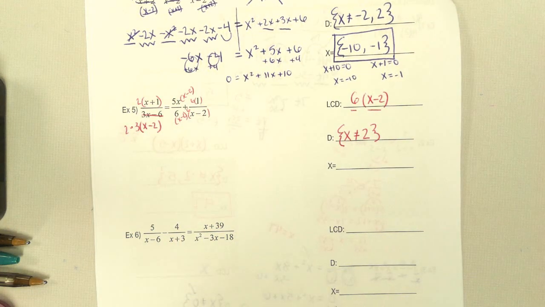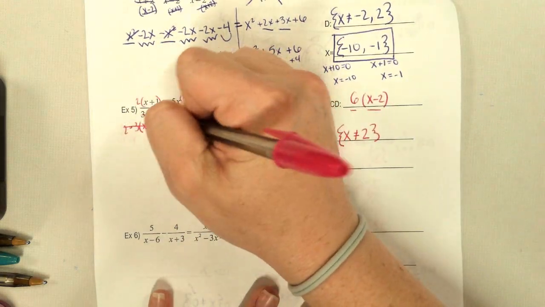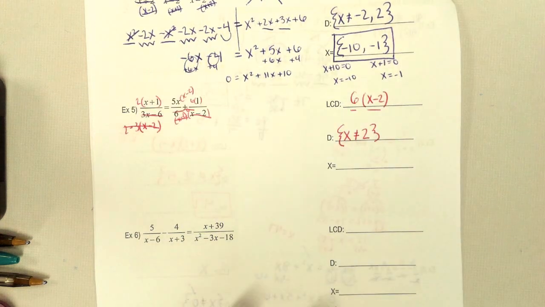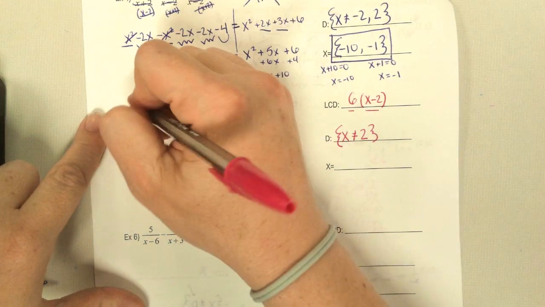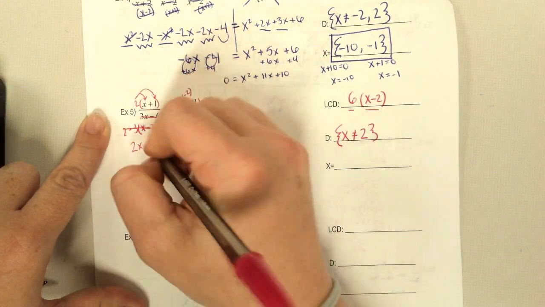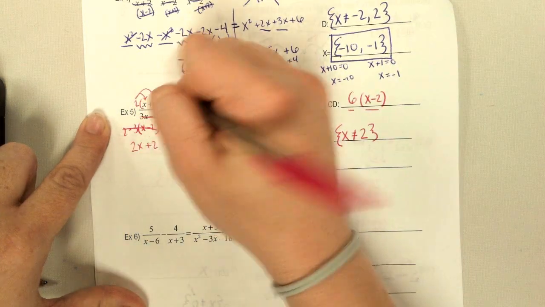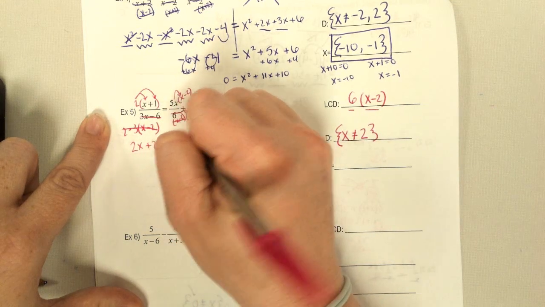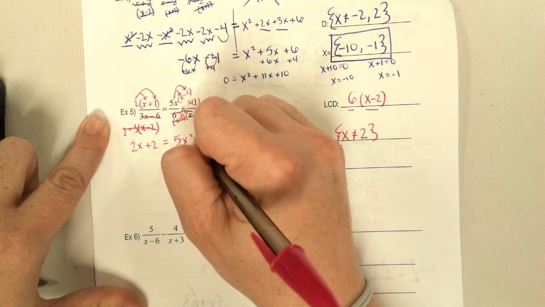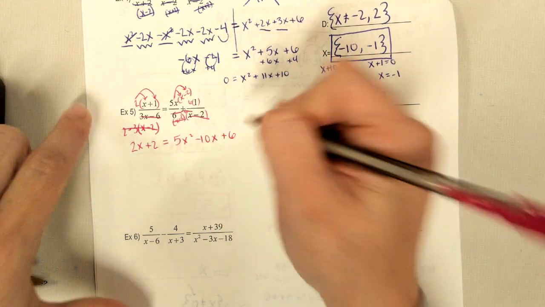Now are all our denominators 6 times x minus 2? Yes. So what do I do when my denominators match? Cross them out. Okay, and now I've simplified the top, so I'm going to multiply. What's 2 times x? 2 times 1. Bring down your equal sign. 5x times x. 5x times negative 2. Don't forget your x. And then plus 6 times 1, which is just 6.